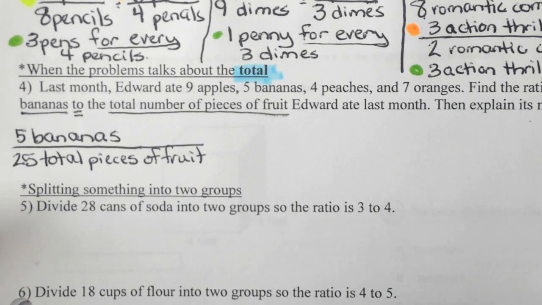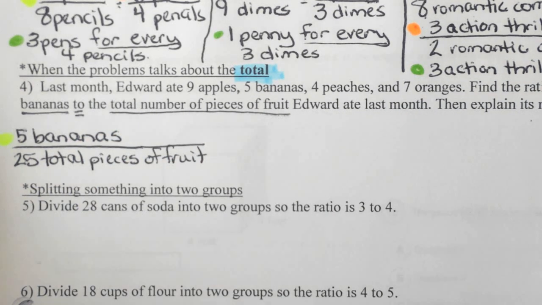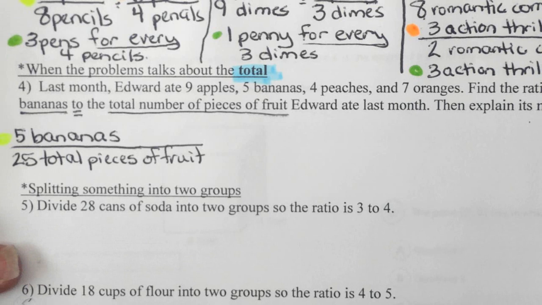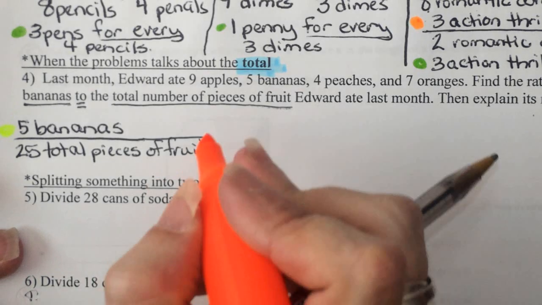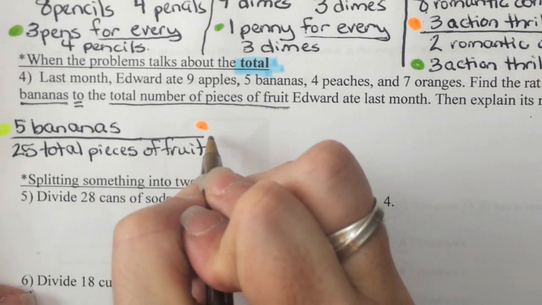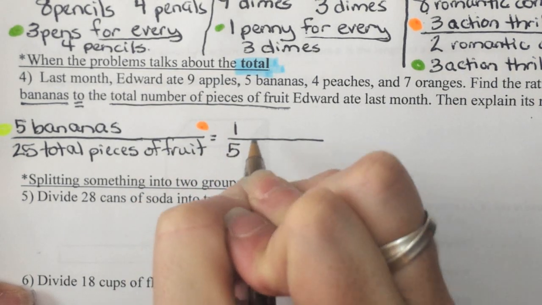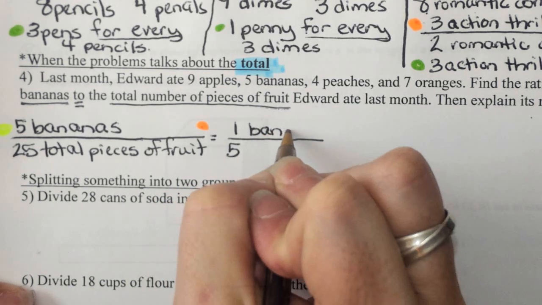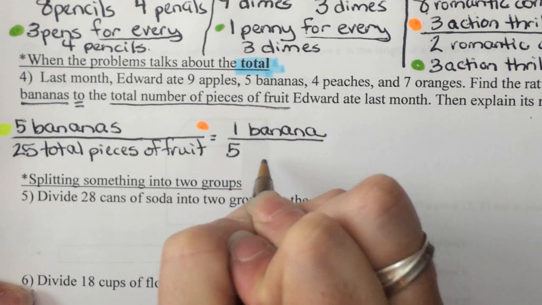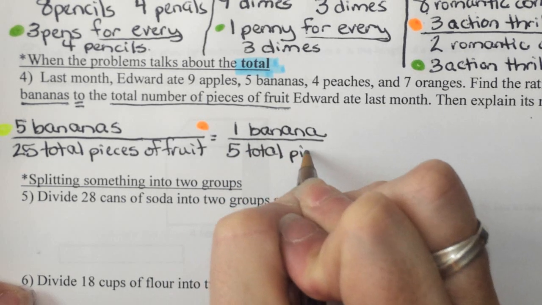That's kind of like the first way to write it, with the numbers given to you. Step 2 is to simplify it. What goes into 5 and 25? 5. So now it is 1 banana to 5 total pieces of fruit.